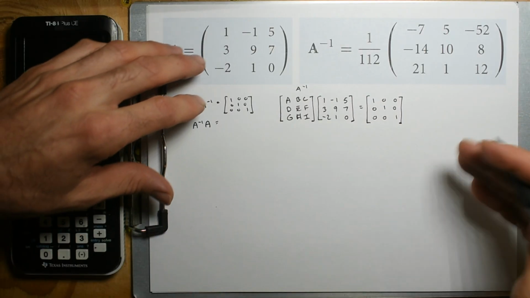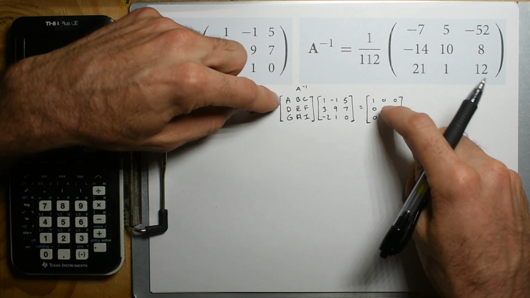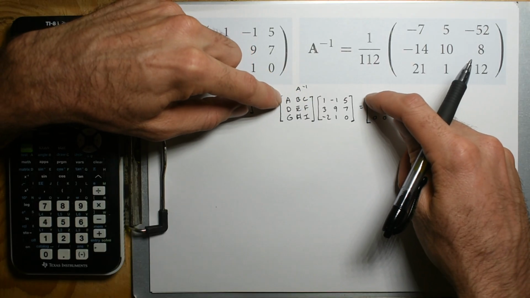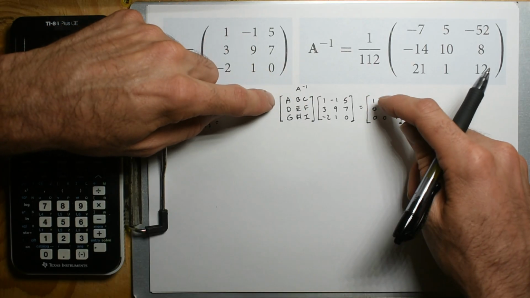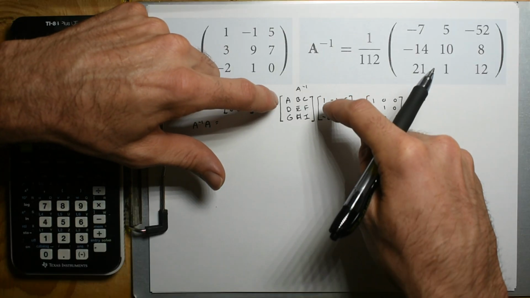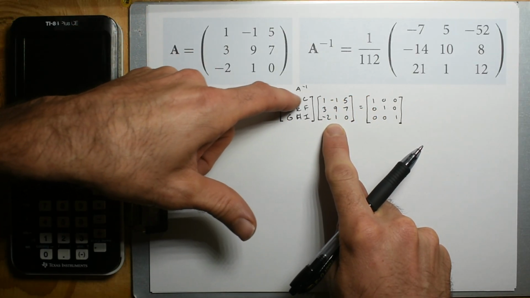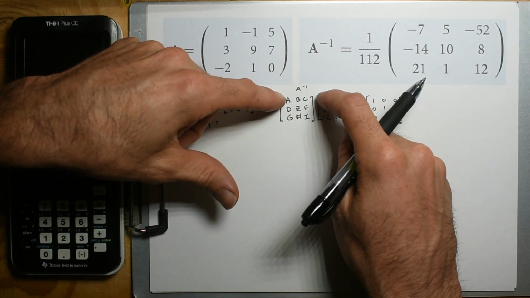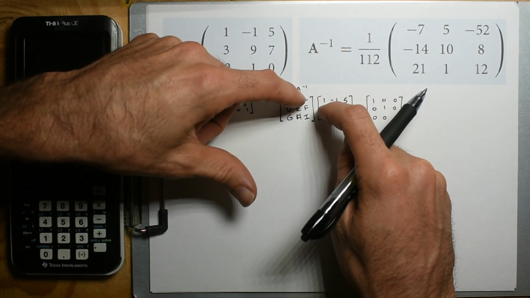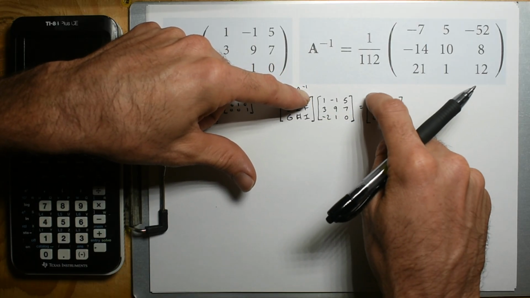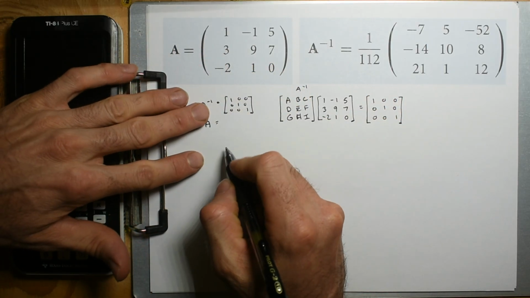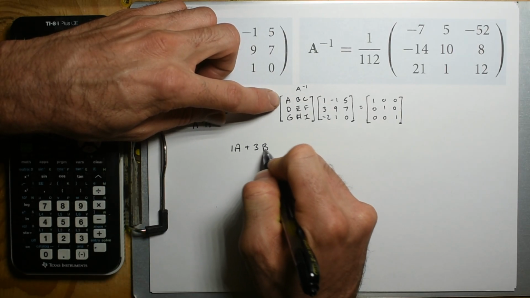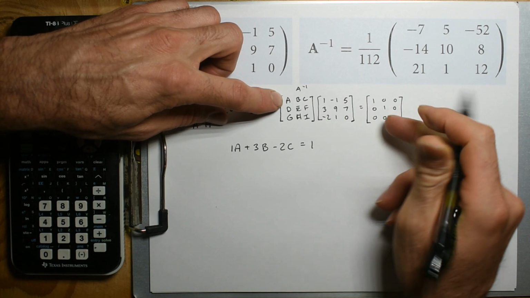Okay, so now let's start chiseling away at the equations. I'm bummed that I drew this so small. These two are being multiplied, so it's the row of this matrix multiplied by the column of this matrix. So we have 1A plus 3B minus 2C is equal to this value right there, 1. So that's the first equation: 1A plus 3B minus 2C equals 1.